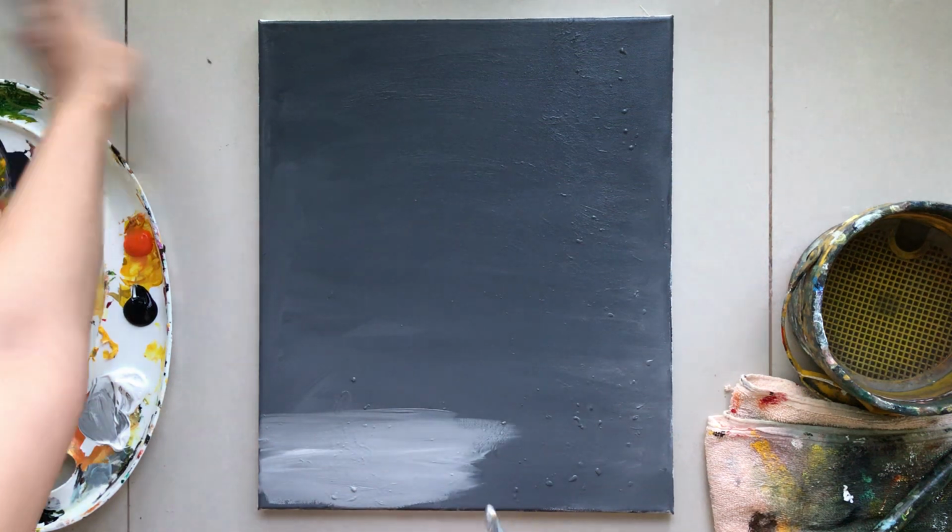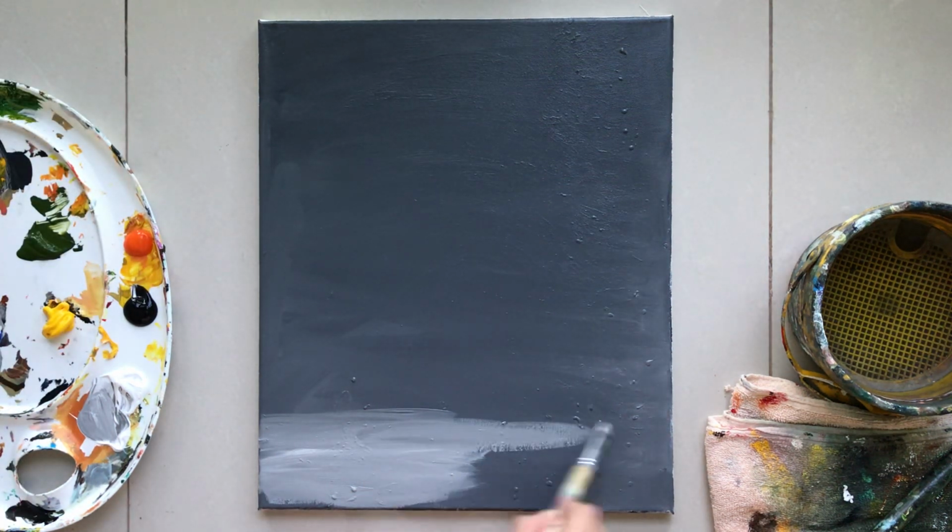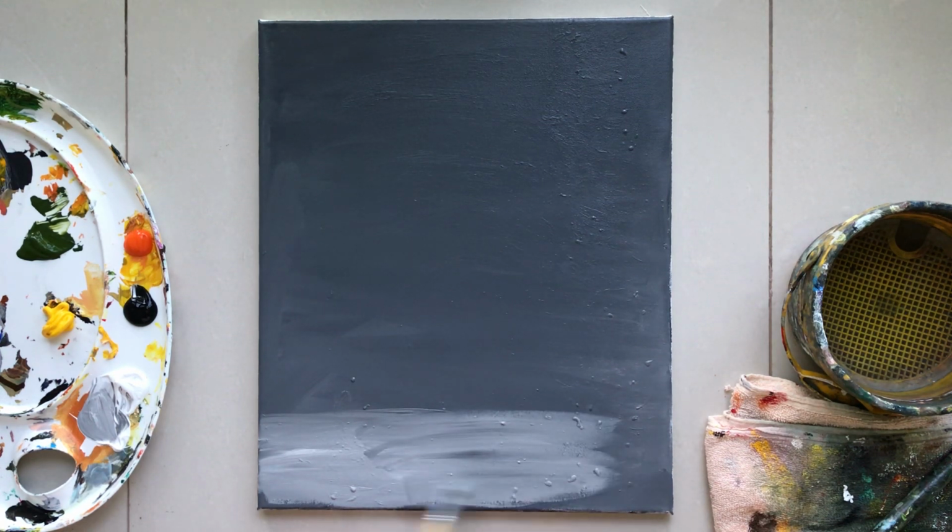So I also, look, I have like tiny bugs around because I am near my plants.